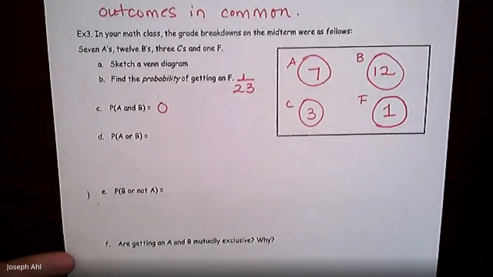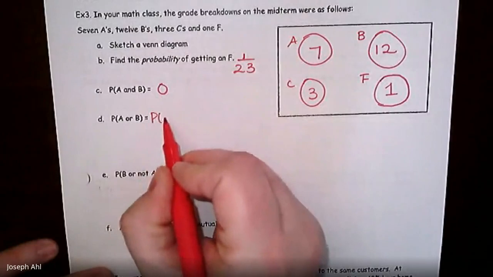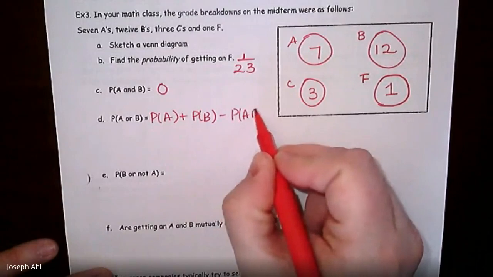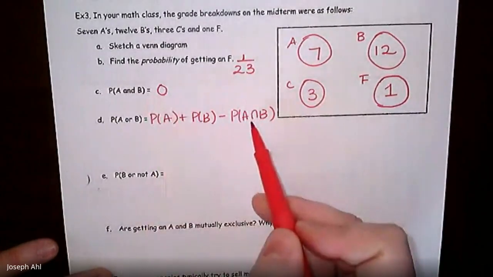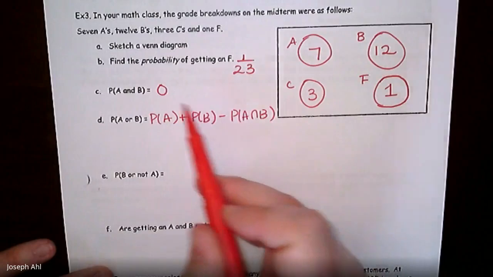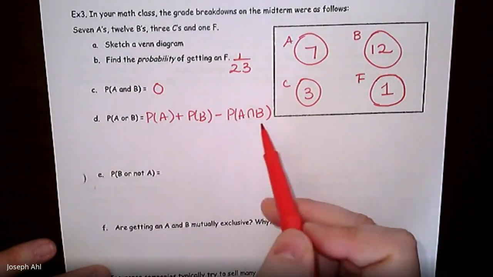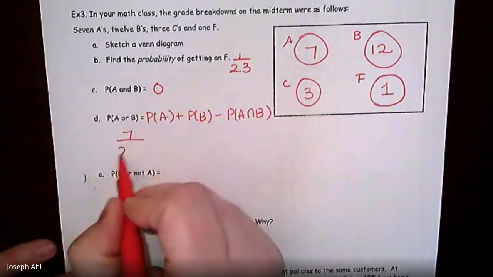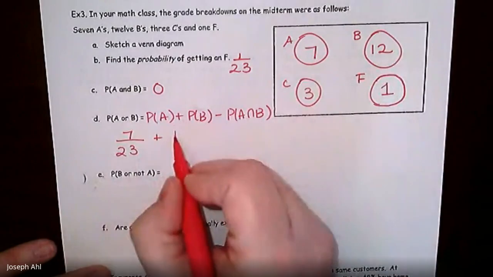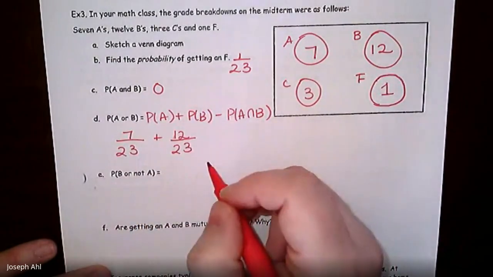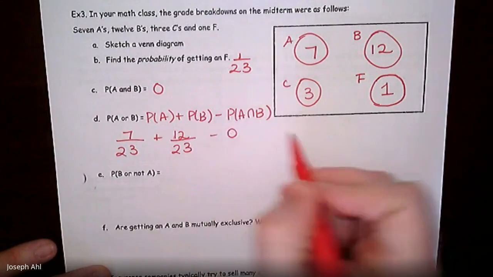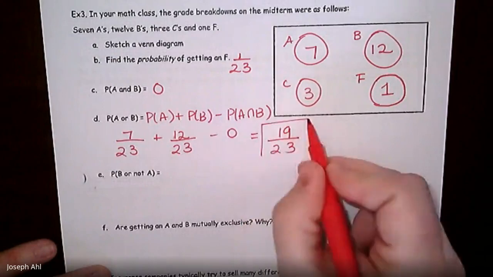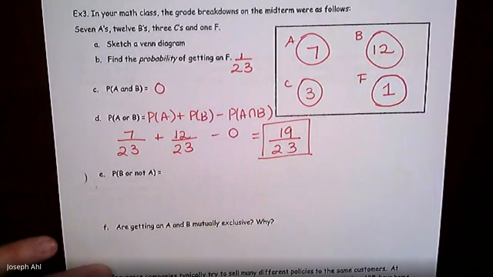So then what would be the probability of A or B? Well, according to the formula for OR, we should do the probability of A plus the probability of B minus the intersection. But I'm hoping you're realizing that since these events are mutually exclusive, we're not going to have to subtract out that intersection. It's just going to be 0. There is no chance of getting an A and a B. So the probability of an A is 7 out of 23, plus the probability of B is 12 out of 23, and we can kind of just stop there and calculate the probability. You want to write minus 0, go for it. But otherwise, the total probability of getting an A or B would have been 19/23.